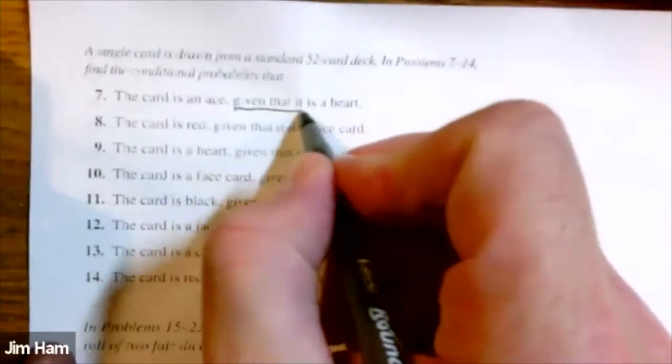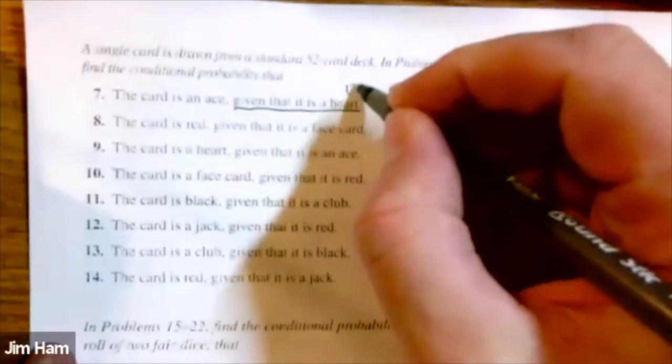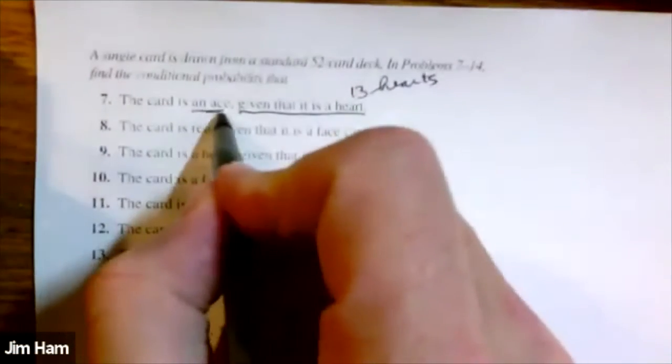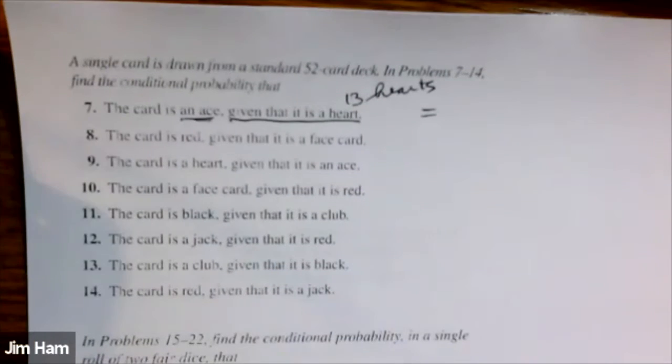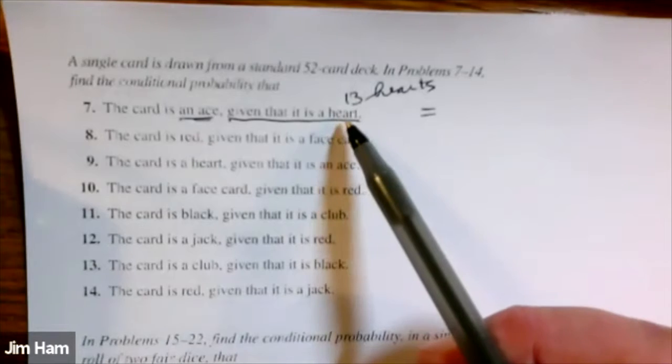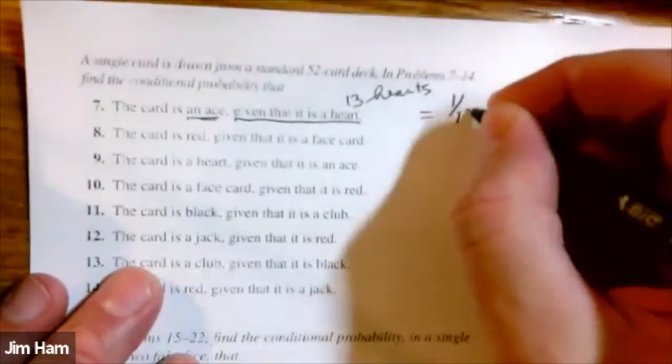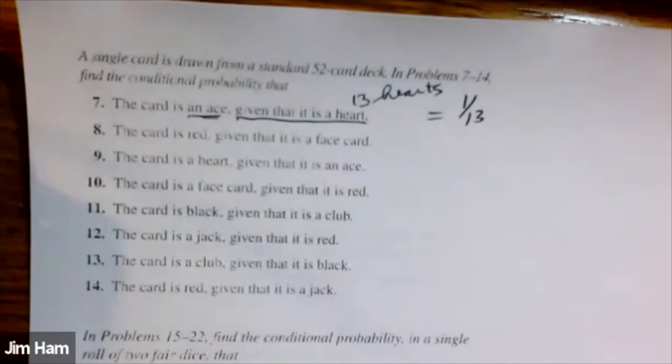So given that it is a heart, there are 13 hearts. So the context is that we're drawing one card out of the deck. But now we're saying, given that it is a heart, what's the probability that you're going to have an ace? Well, of these 13 cards we're drawing from, how many of them are aces? Just one. So we have one card out of 13, and that's the probability of the first one.